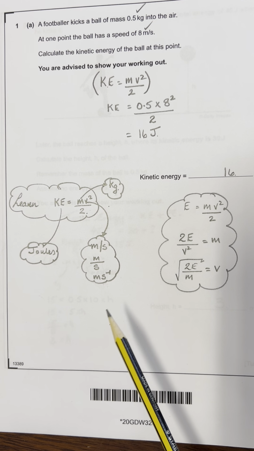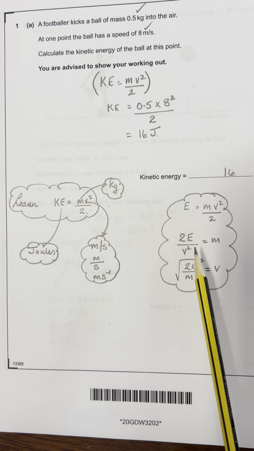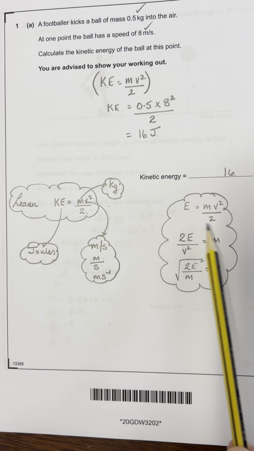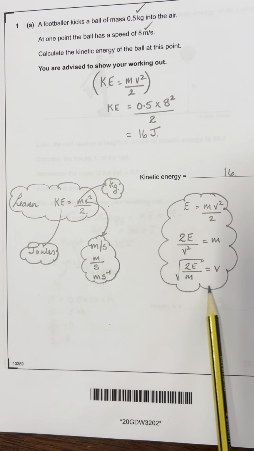Now, if you can't rearrange the formula, well, there will be questions, and you'll see them coming up, where they're going to ask you to find the velocity. So here are ways of rearranging the formula. You should learn this. So we'll do the first question.